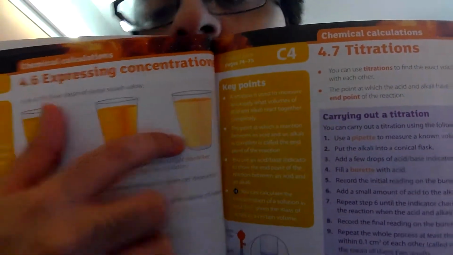That one is known as dilute. So the darker it is, the more concentrated the solution, the orange squash, is. The darker color indicates more squash in the same volume of solution, which means you have a more concentrated squash. We're going to go through that in a bit more detail just now, if you didn't understand that.